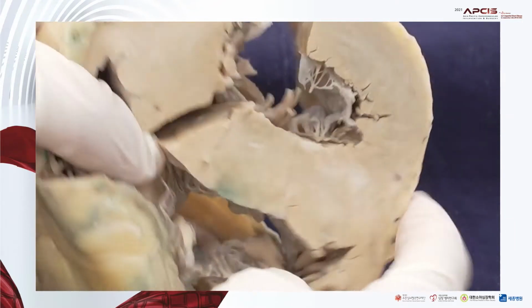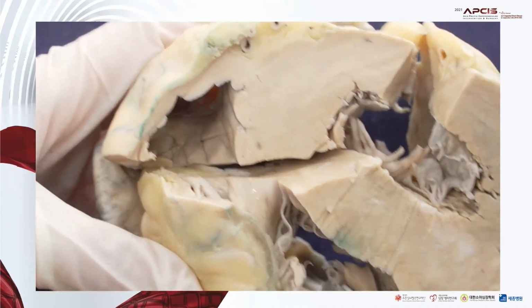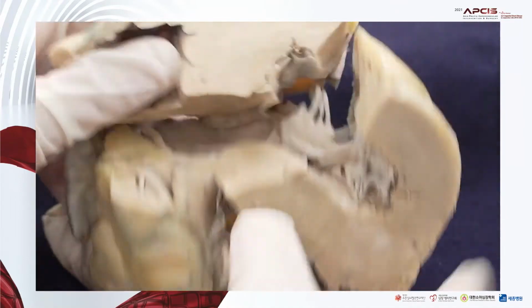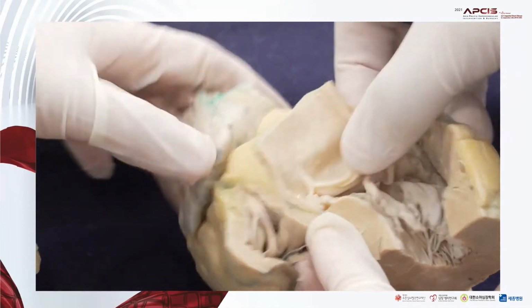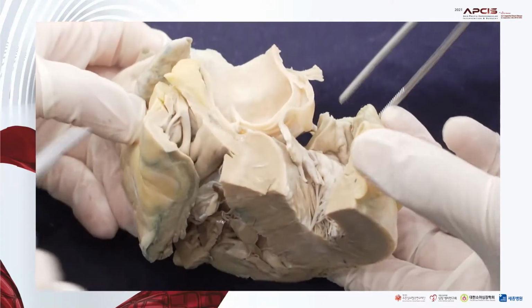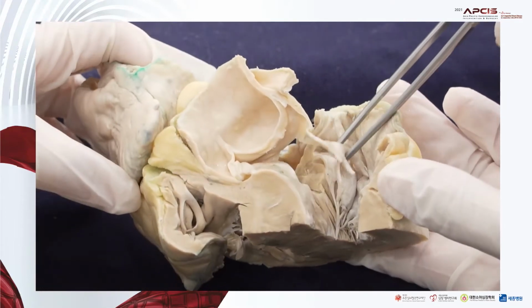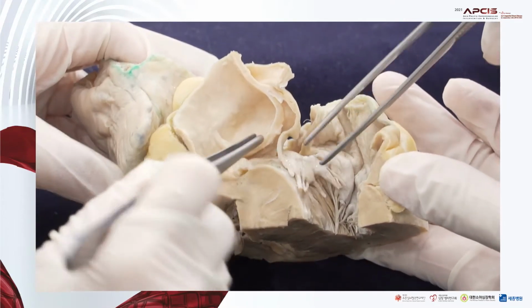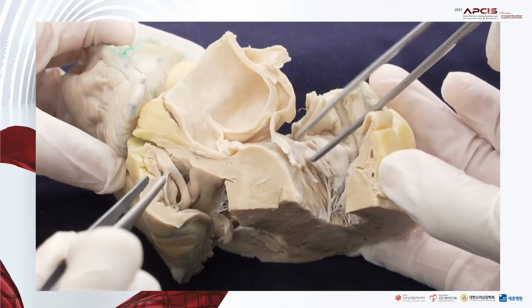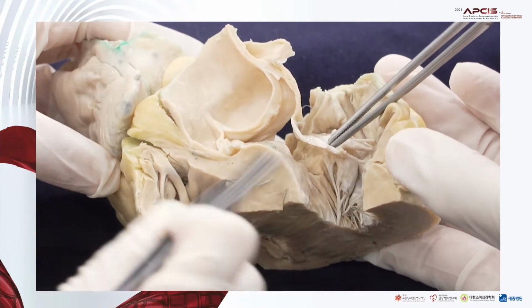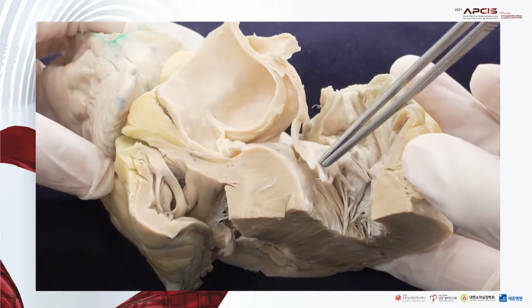Okay, maybe this specimen can show more easily the subaortic obstruction. So we made a cut, like a long axis view. Here is the aortic valve, and that is the mitral valve. This is the upper portion of the interventricular septum.